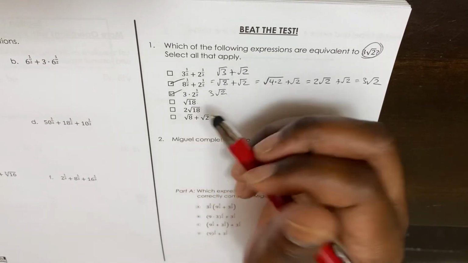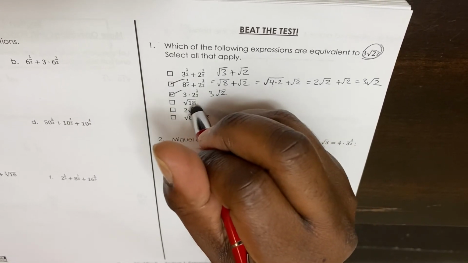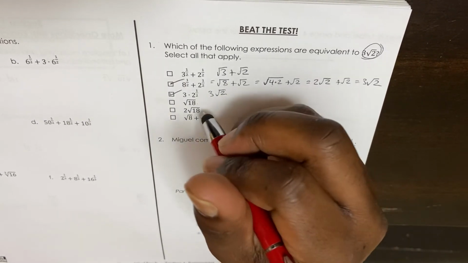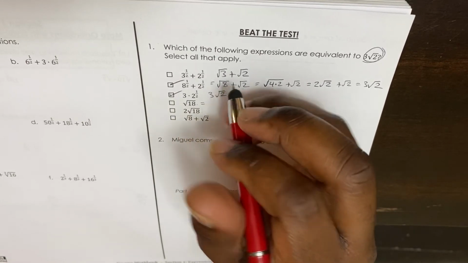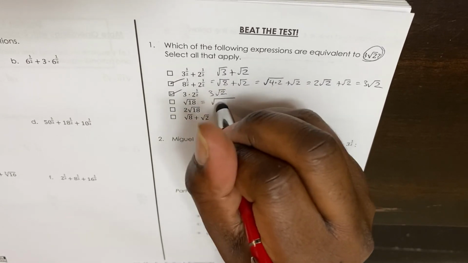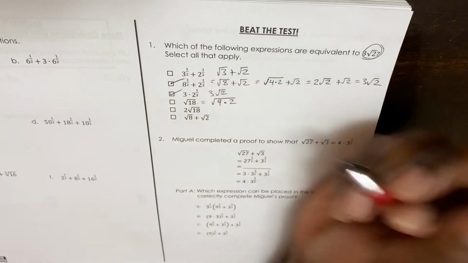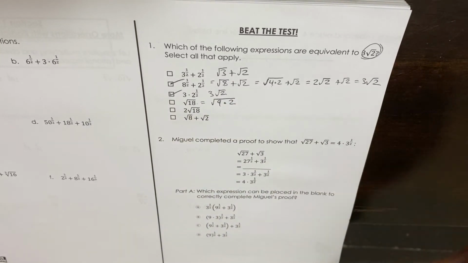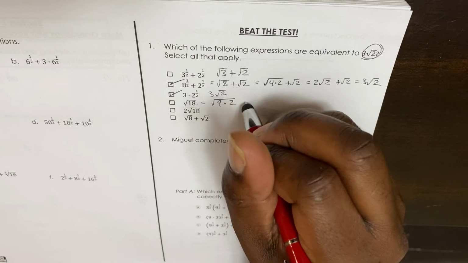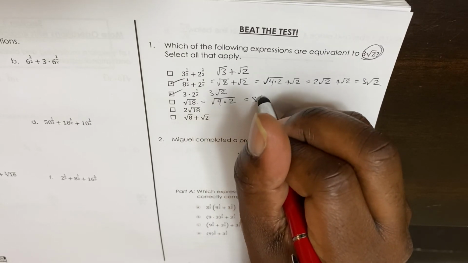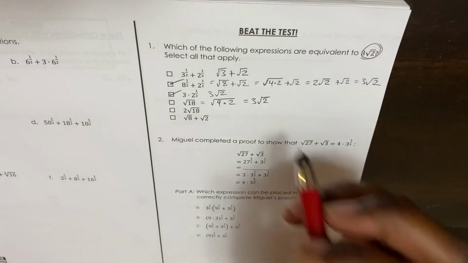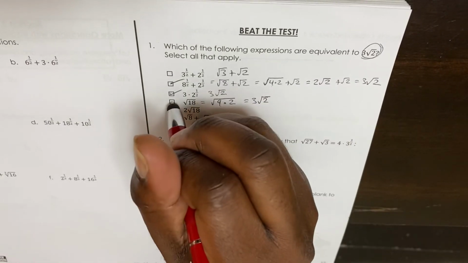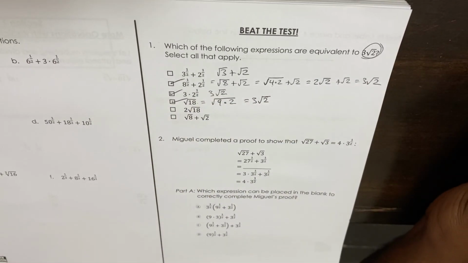18. 18 is not a perfect square, but we can break 18 up into a factor that is a perfect square, which is 9 times 2. The square root of 9 is 3. So this is going to be 3 on the outside and 2 stays on the inside. And then we're done there, and that is equivalent to that one, so that one gets checked off too. Okay.